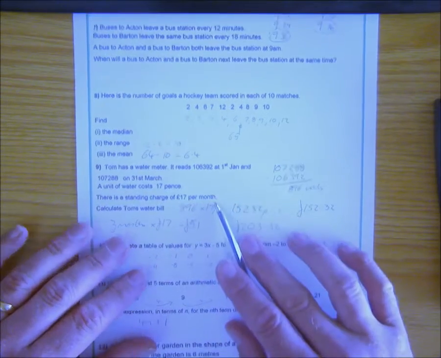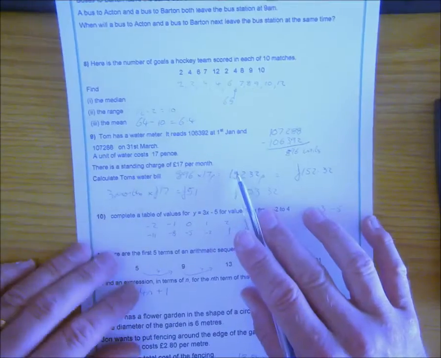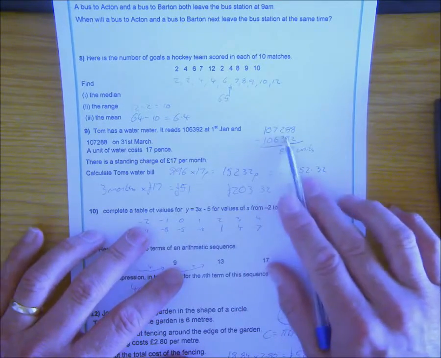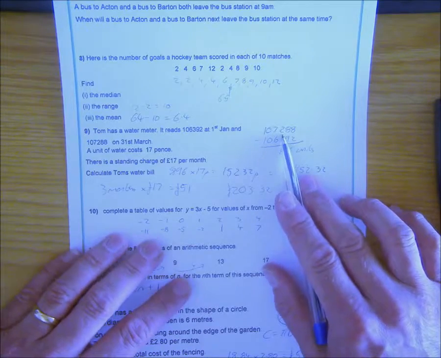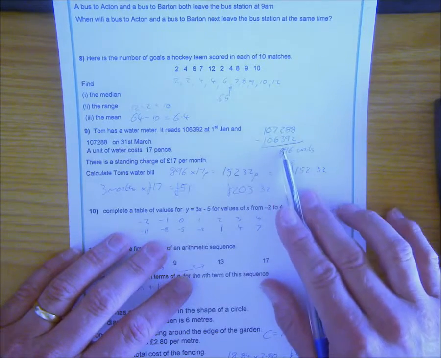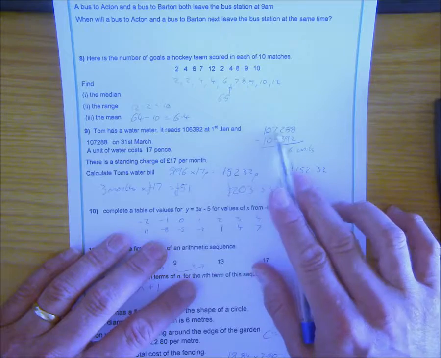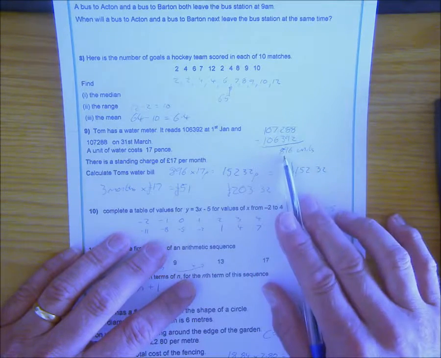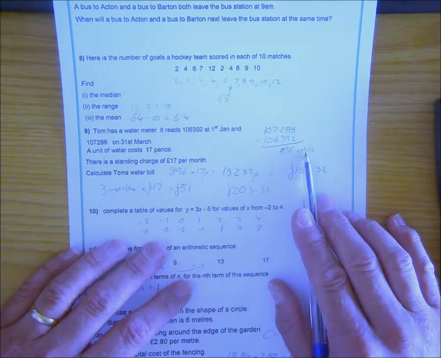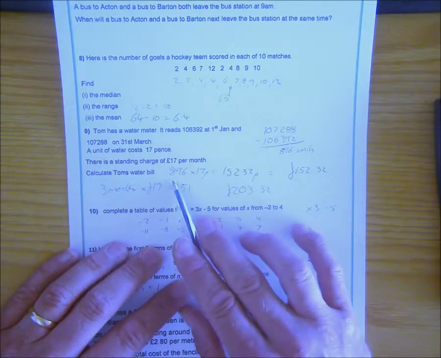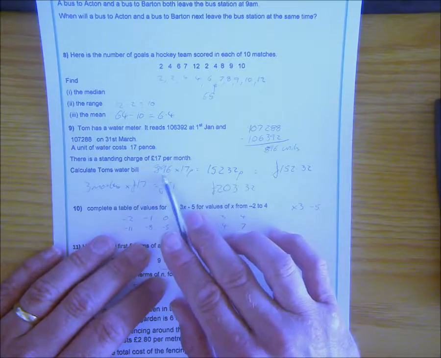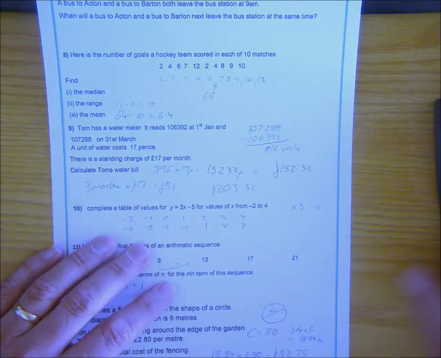Now, onto Tom and his water meter. The two readings just like roll on like a clock. So how much he's used is the difference between the two. So you take the latest reading and you take away the earliest reading, and that's 896 units. Well, to calculate his bill, it's 17 pence per unit, so it's 896 times 17.